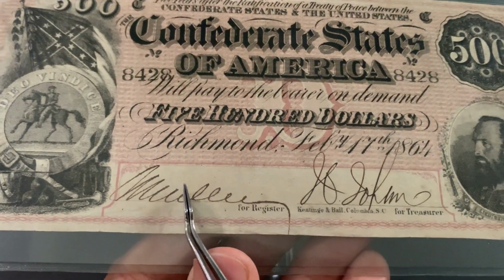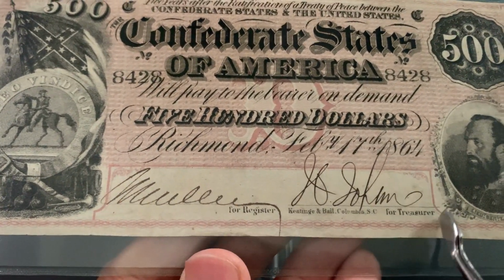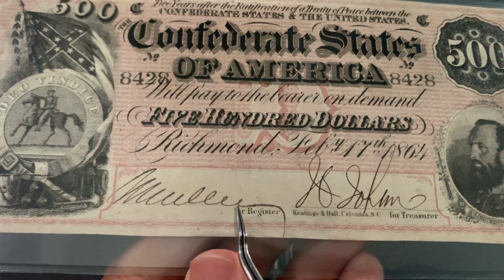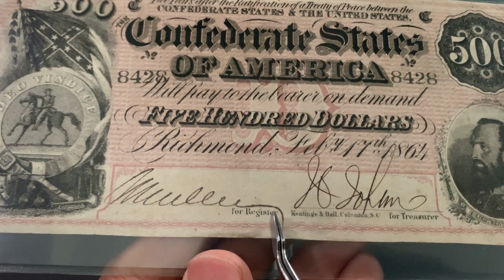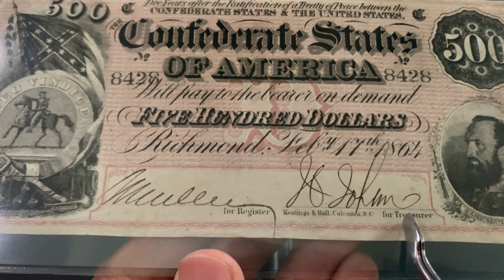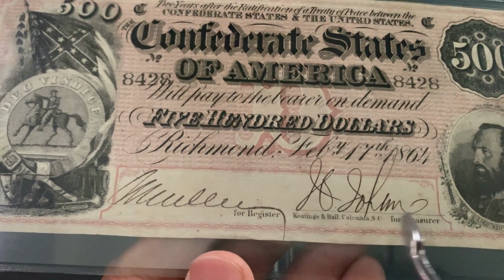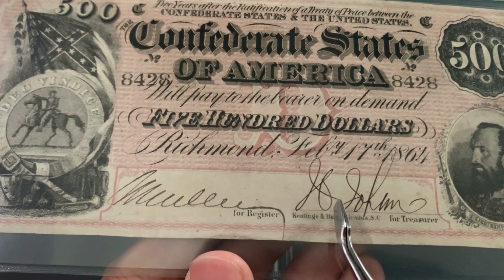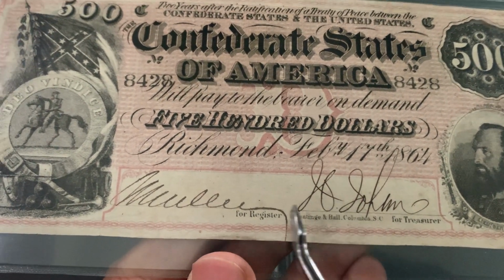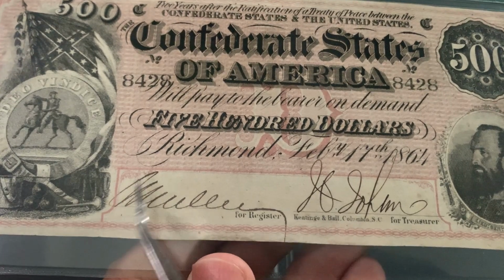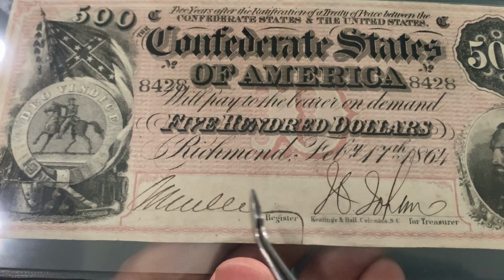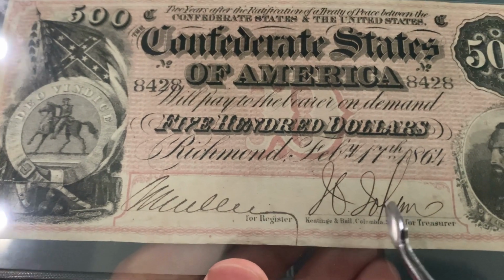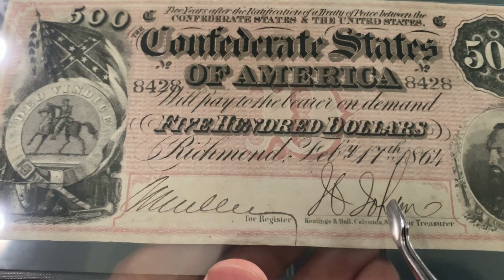And underneath that, in this little rectangular block, we have two signatures. On the left, we have the Register of the Treasury, and then the Treasurer of the Treasury. Now, the interesting part about these hand signatures is the fact that they are hand signed, basically ink on paper. And these notes being hand signed was really important, and it was one of the security features.